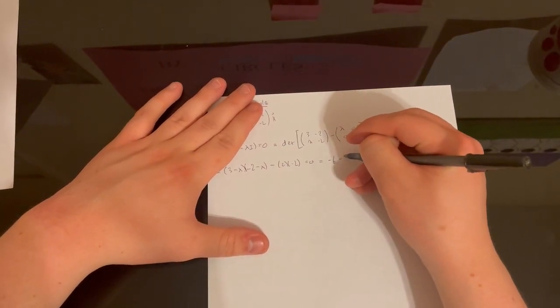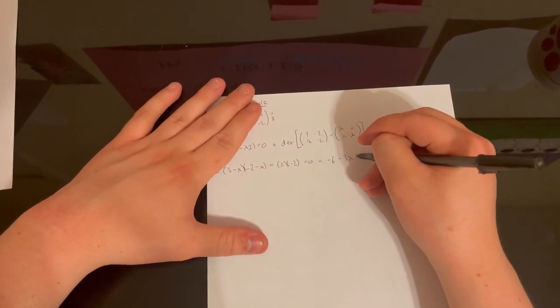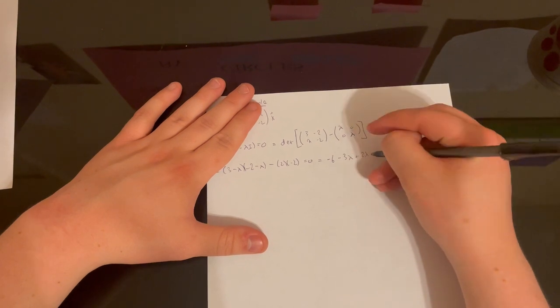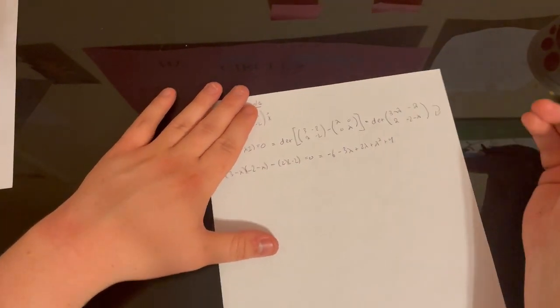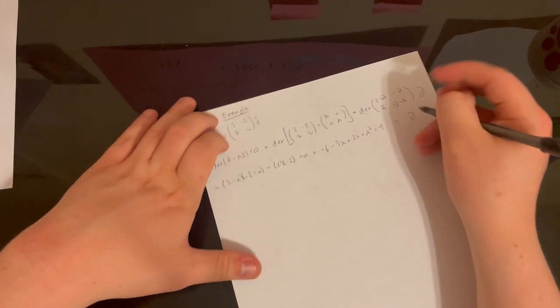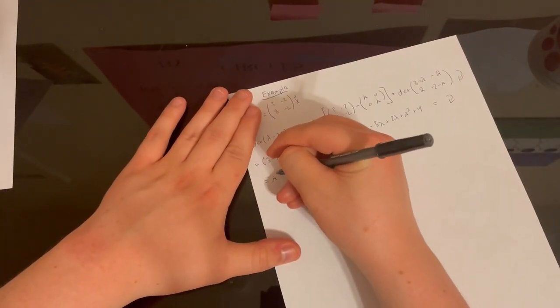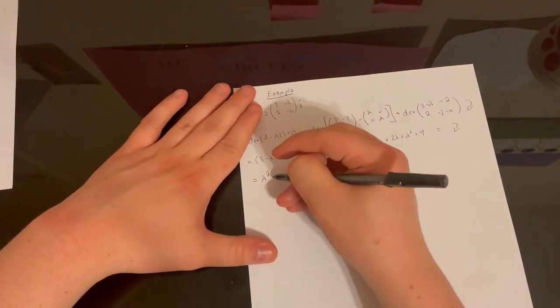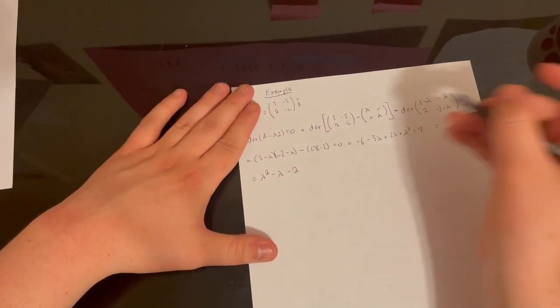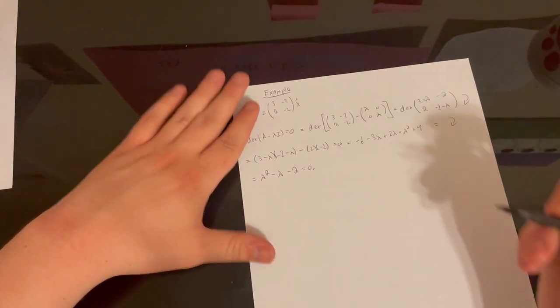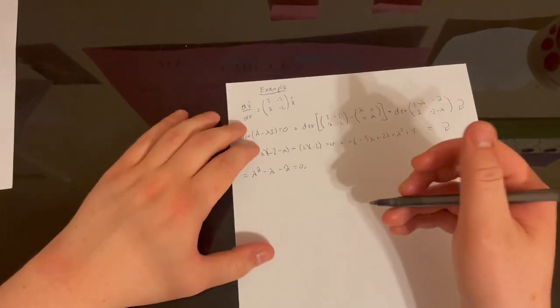And when multiplying this out, we get negative 6 minus 3 lambda plus 2 lambda plus lambda squared minus 4. And then this is going to be equal to lambda squared minus lambda minus 10 equals 0. Now, we can solve this by the quadratic formula.